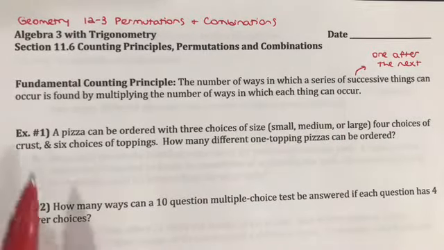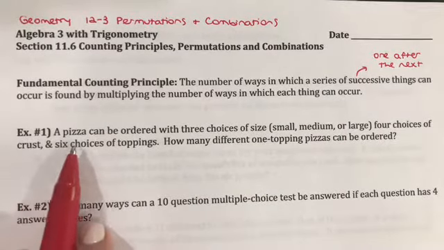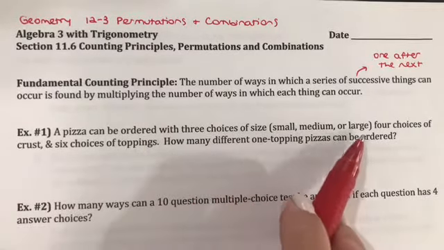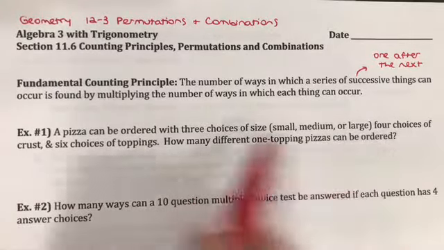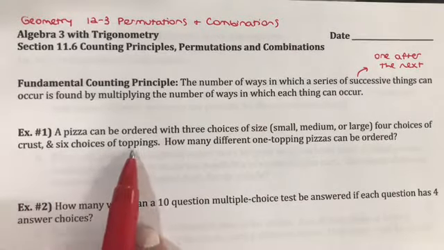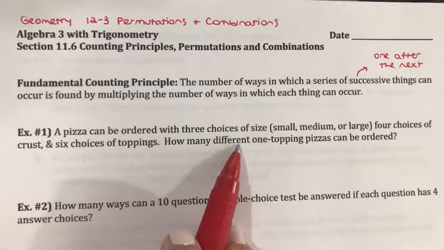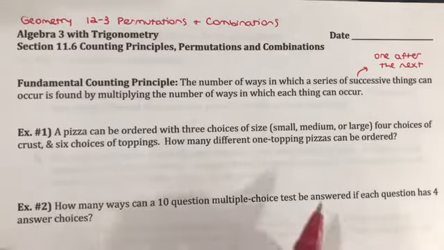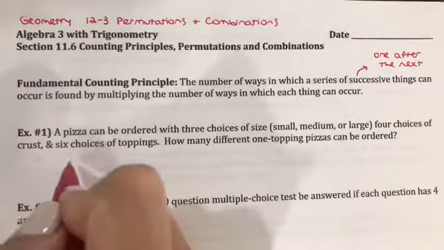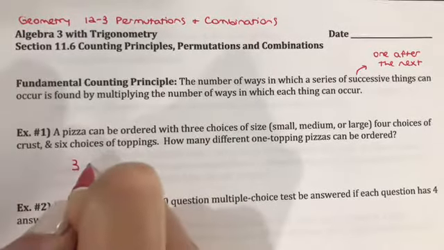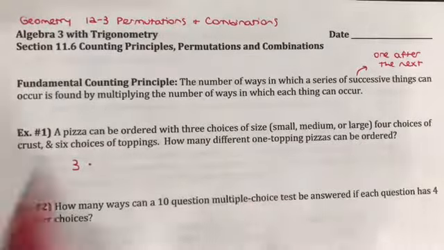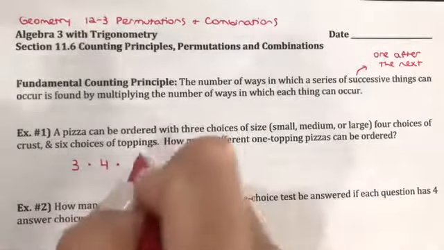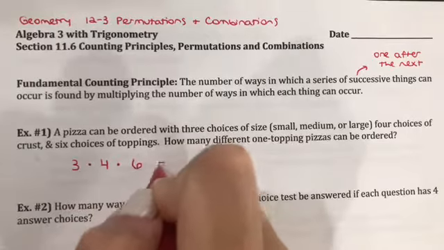Okay, so our first example is a pizza. A pizza can be ordered with 3 choices of sizes, small, medium, or large, 4 choices of crust, and 6 choices of toppings. How many different one-topping pizzas can be ordered? Because we have 3 different sizes, we're going to multiply by the 4 different types of crust times 6 different toppings.